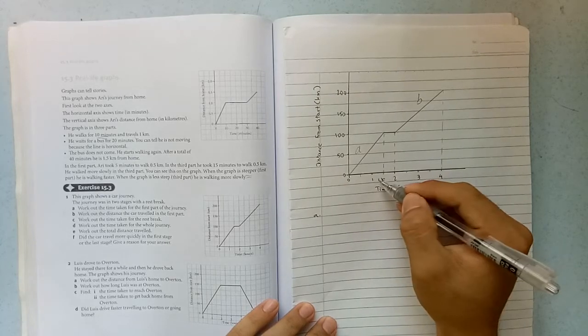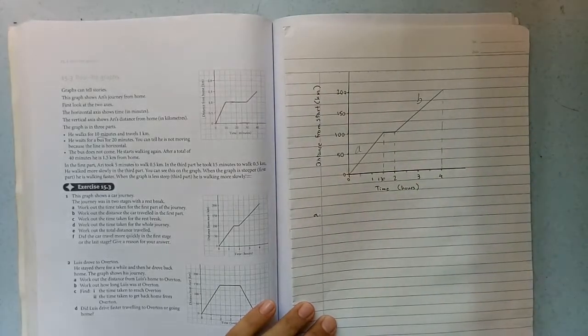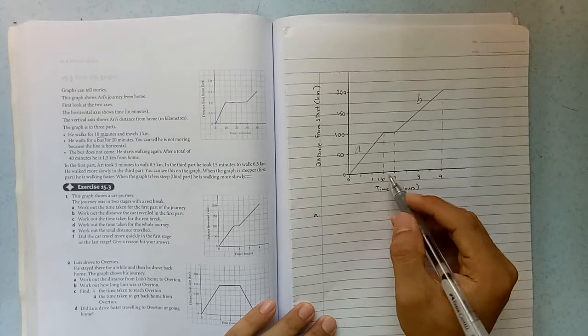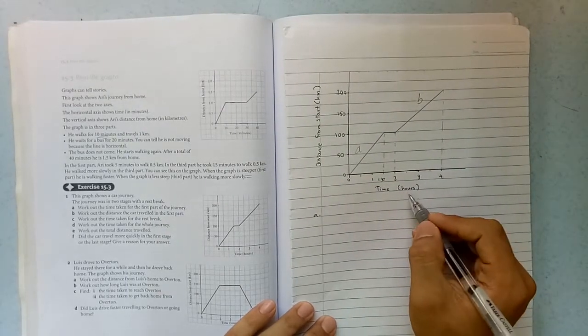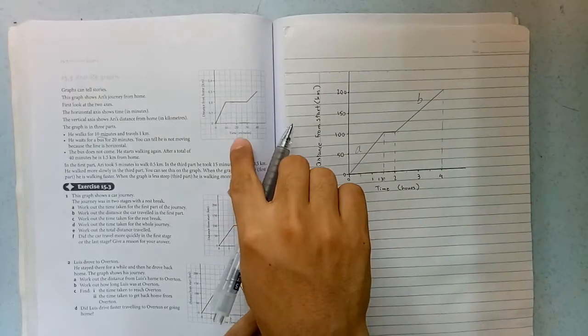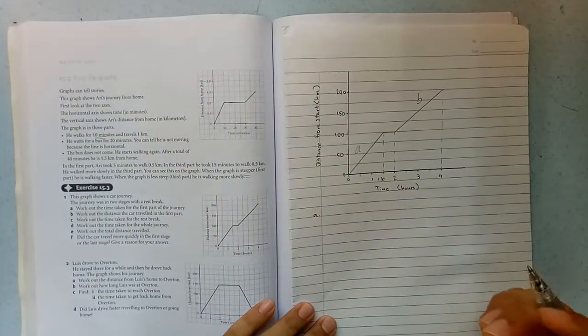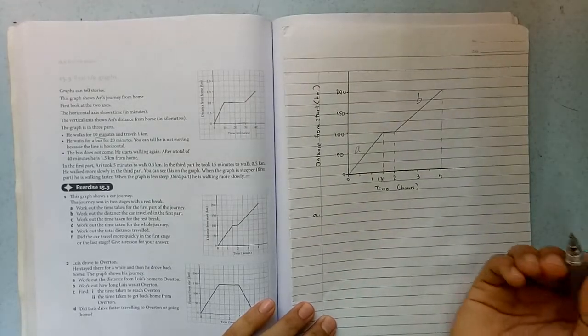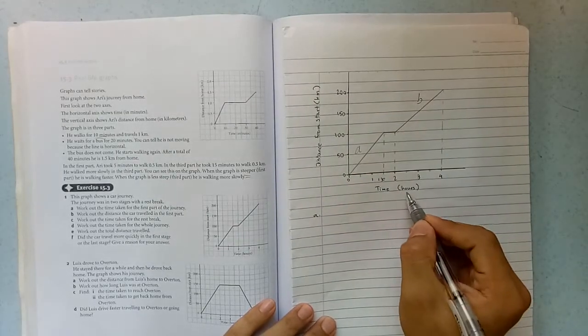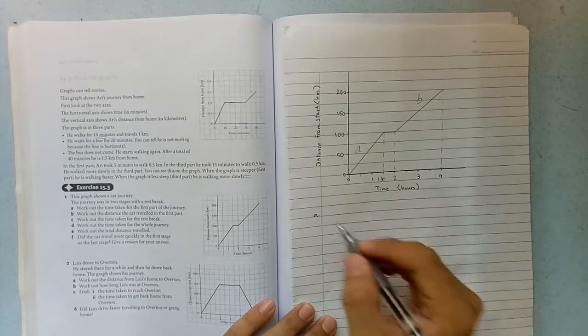The half of 1 hour is 30 minutes. So here is 1 hour and 30 minutes, because they show hours in this graph. Just now in the example it was minutes. Please be extra careful with this. They might give you seconds, minutes or hours, so be careful. Here they give you hours, which means here is 30 minutes.